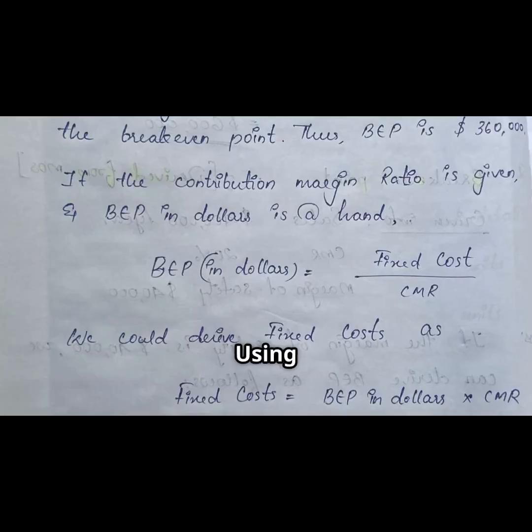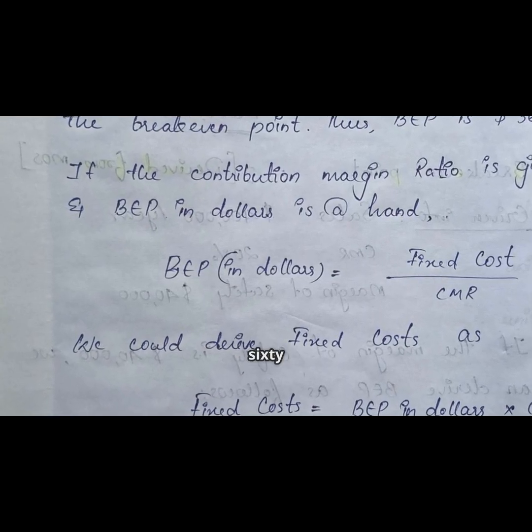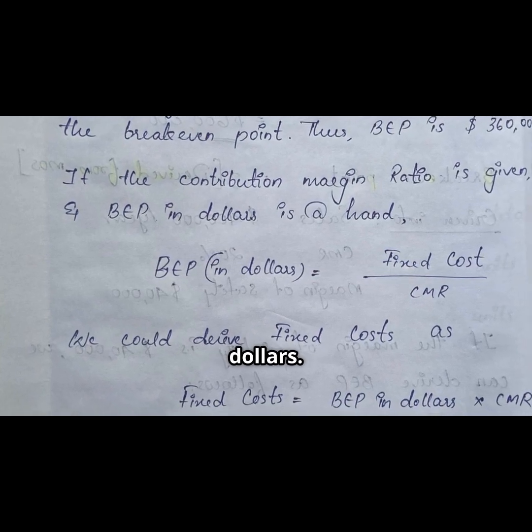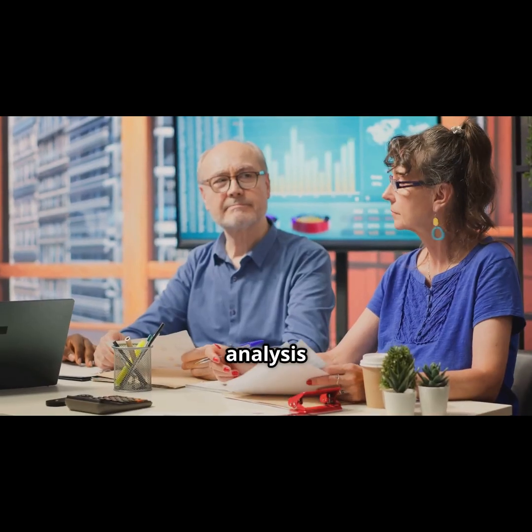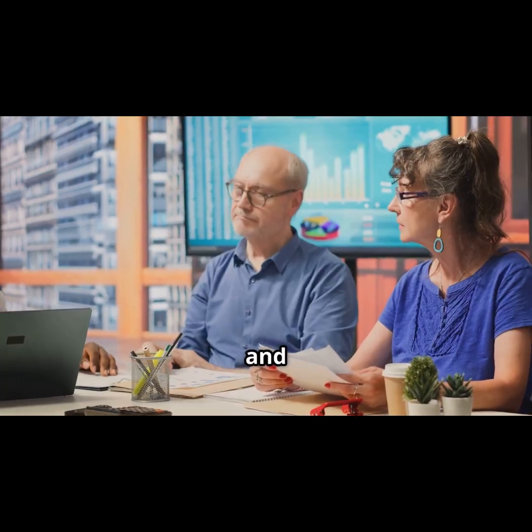And that's it. Using just a few financial metrics, we calculated that the company breaks even at $360,000 and its fixed costs are $72,000. This kind of analysis is incredibly helpful for making informed decisions about pricing, budgeting, and managing risk.